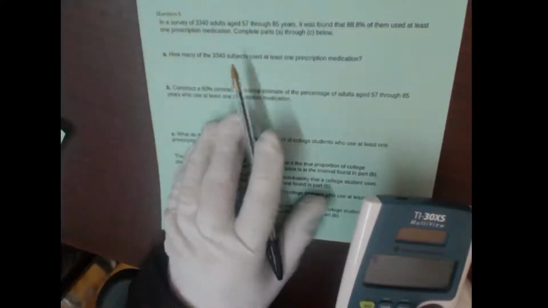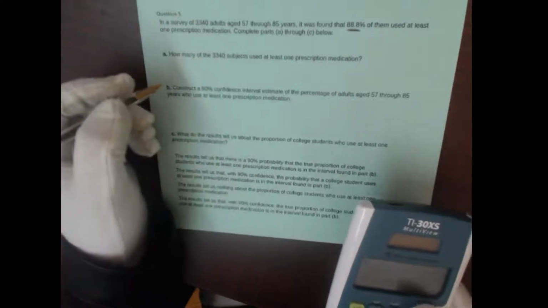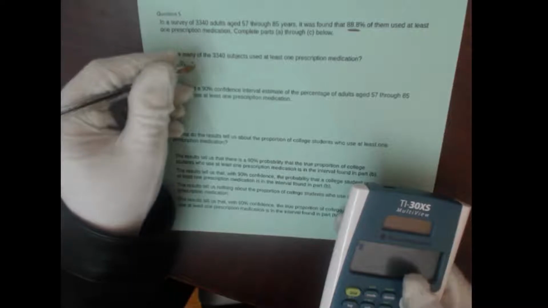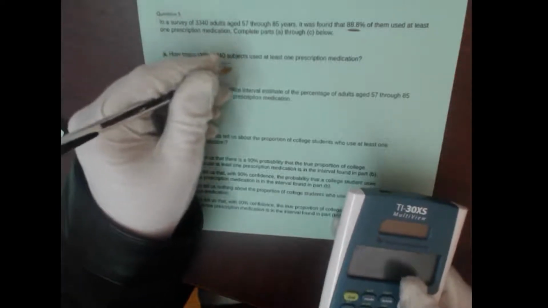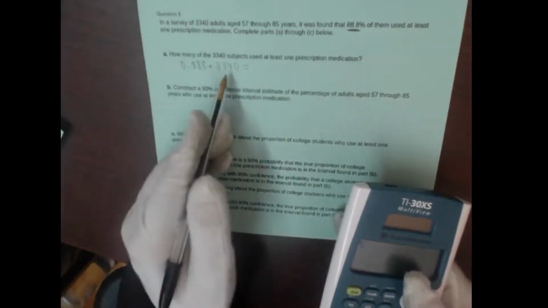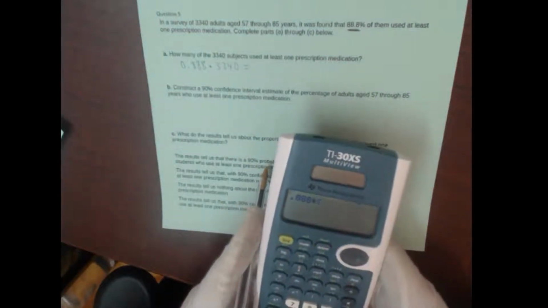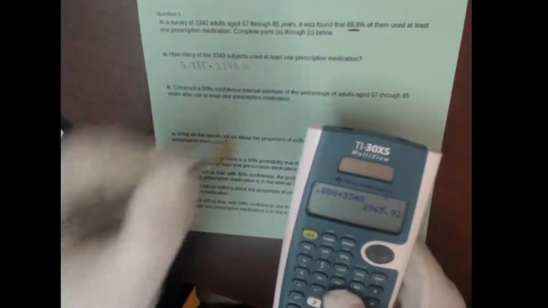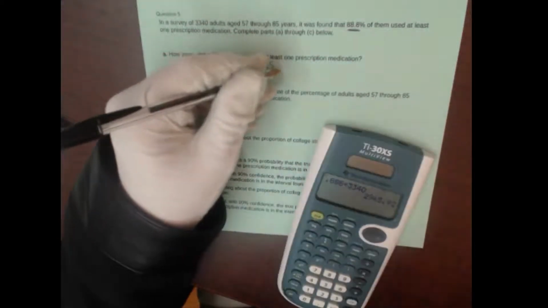They want to know how many of them actually did it. This is kind of an interesting one because they gave us the percent this time. So we can figure out how many of them used it by just converting that percent to a decimal, 0.888, and then just multiplying that by 3340. So 88.8% of 3340 would be 2965.92.